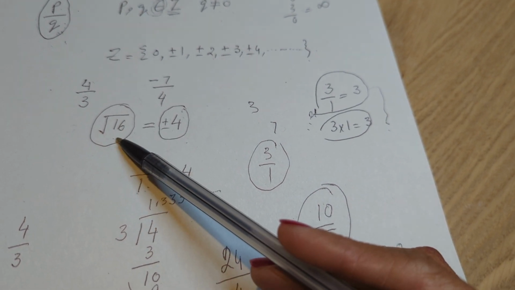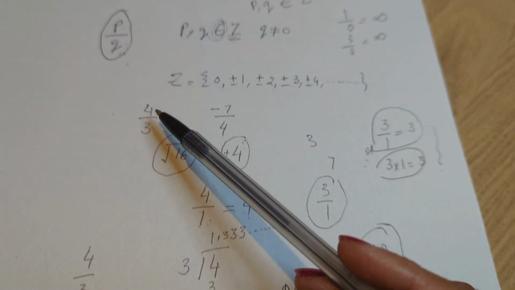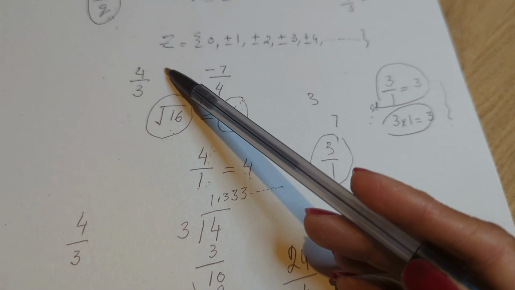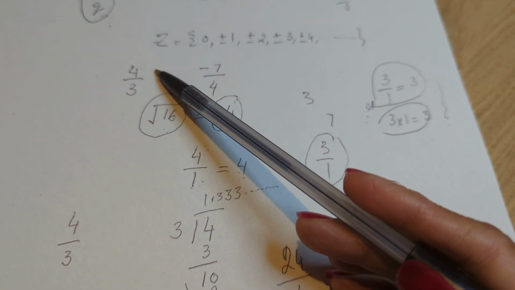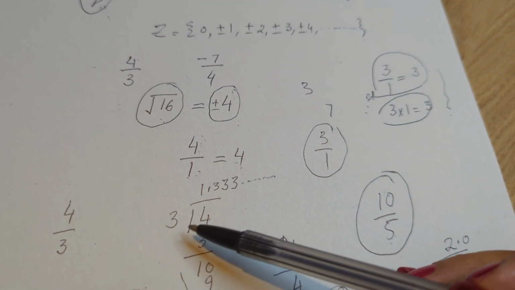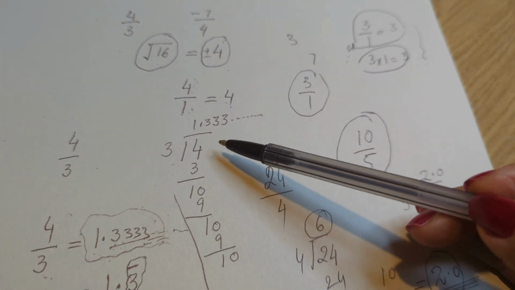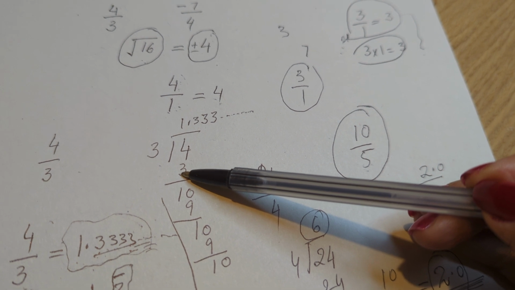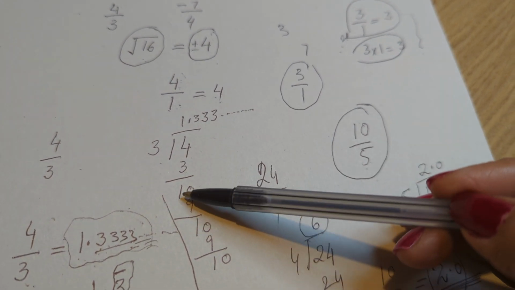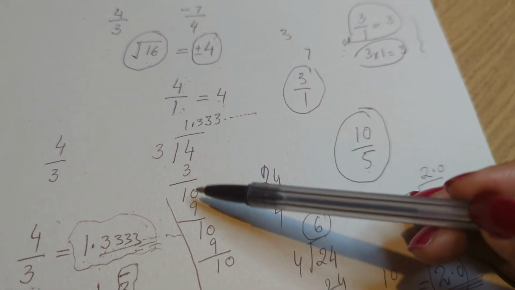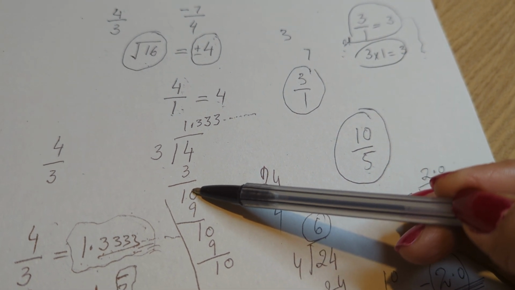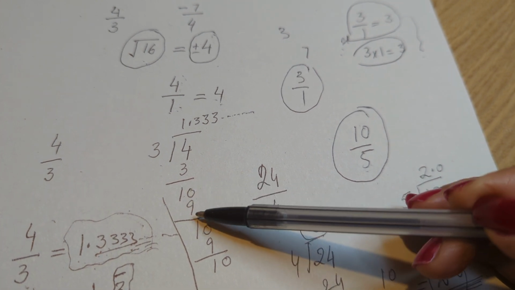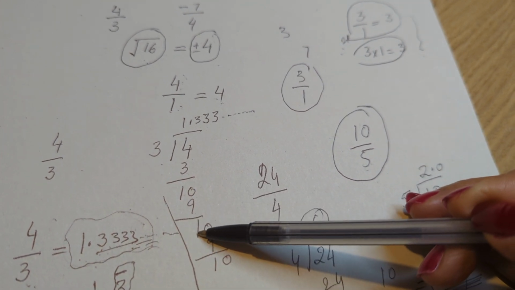Again, further, if we take this type of number, for example 4 over 3, we can simplify it further. How can we simplify it? We will divide 4 by 3. So I have divided 4 by 3. You will check: 3 times 1 is 3. We have remainder 1. Put a point here. Add a 0 here. It will be 10. 3 multiplied by 3 will give you 9. When you solve it, it will give you 1.